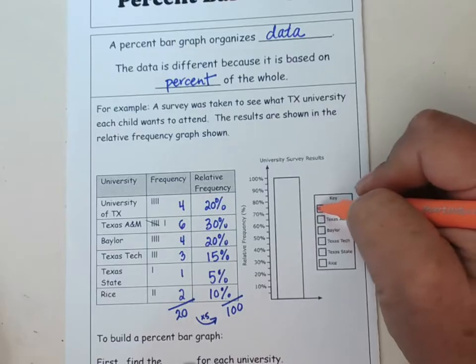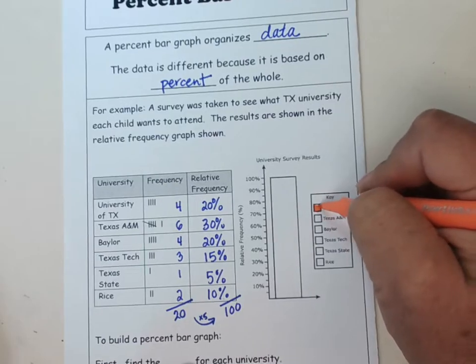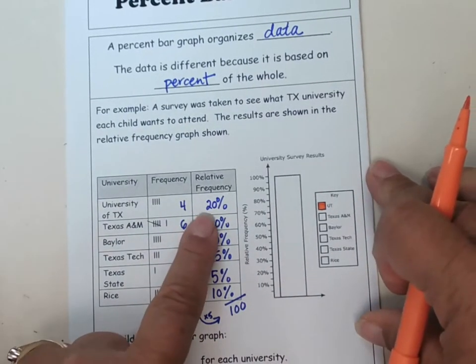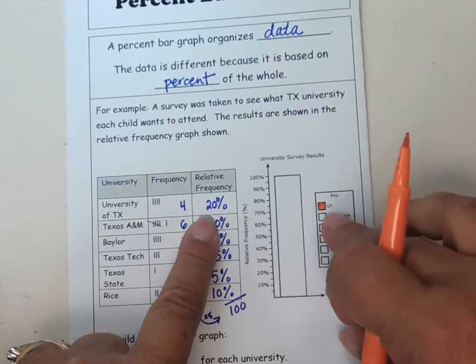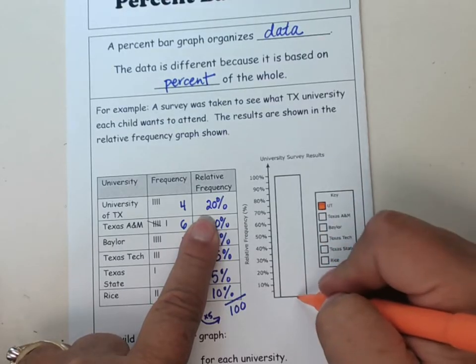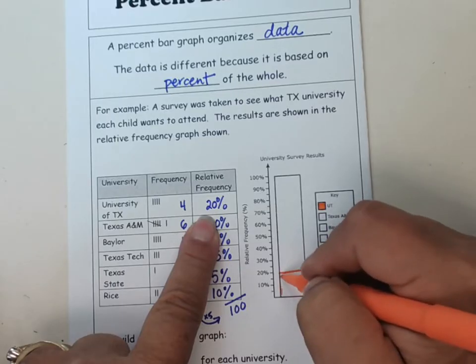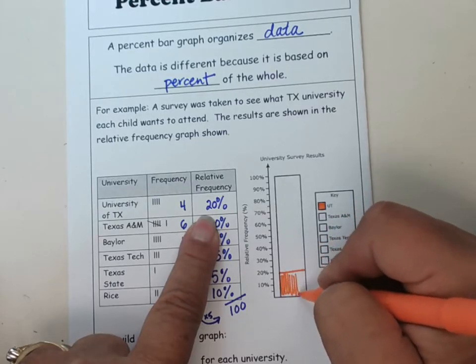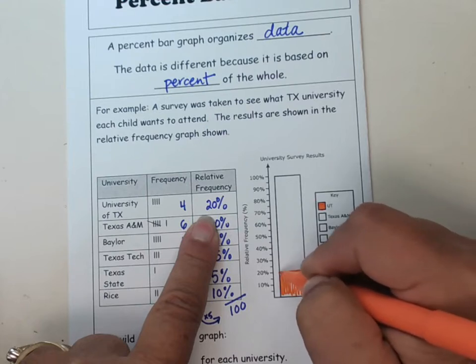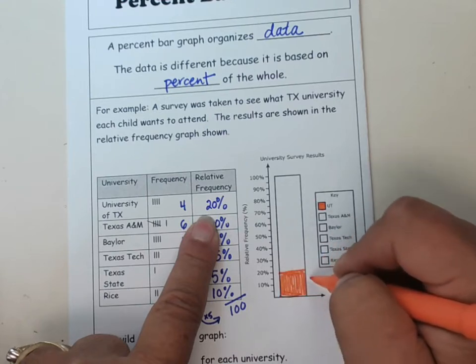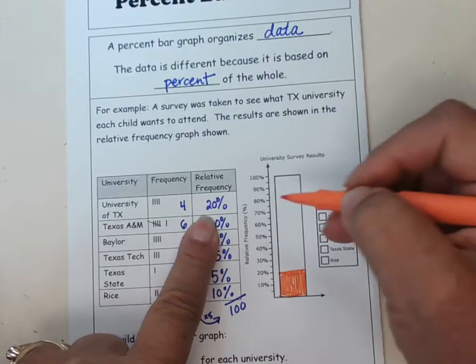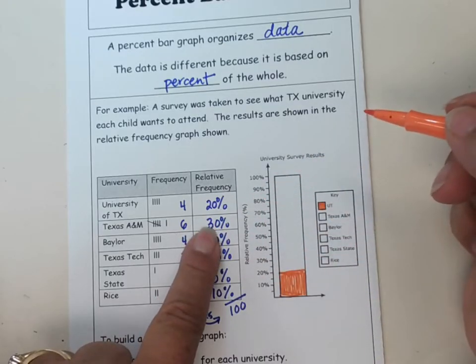So here's the key. We're going to make UT orange. That makes sense, right? So 20% is going to go to UT. So we're going to start at the 0 and build our way up to 20%. Okay. So of the whole, this set of people want to go to UT. Now, the whole thing should be filled up when we're done because it's the whole 100%.